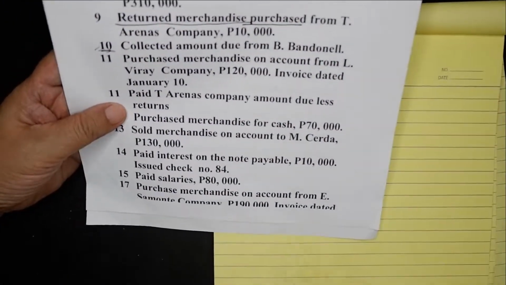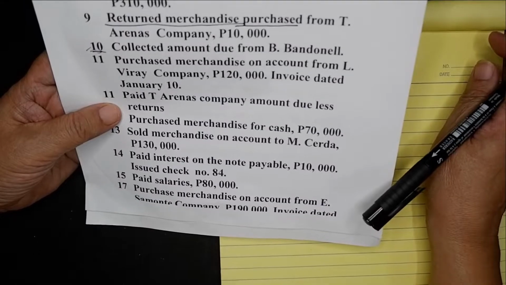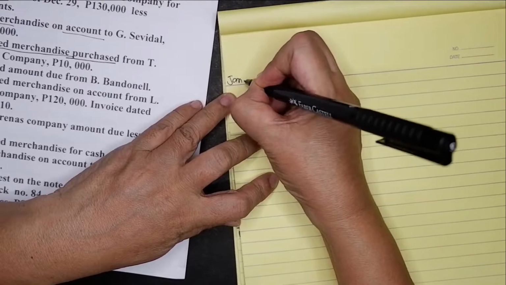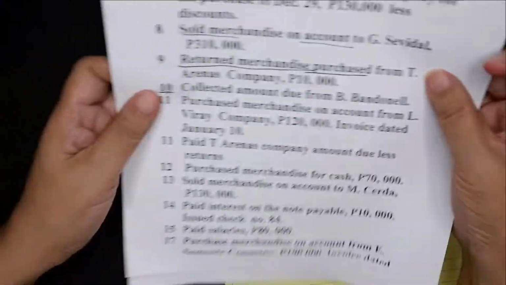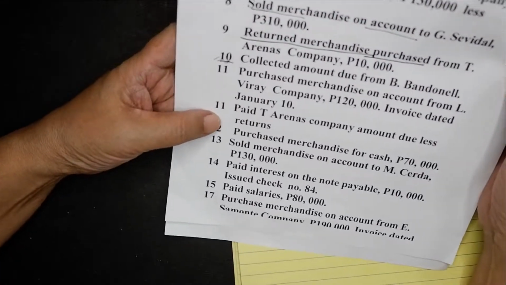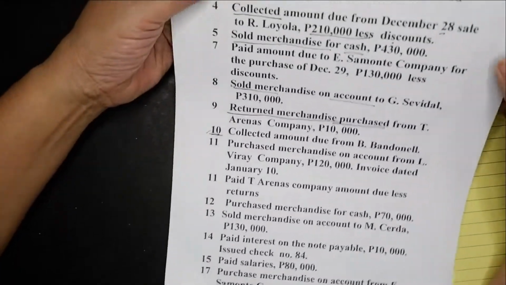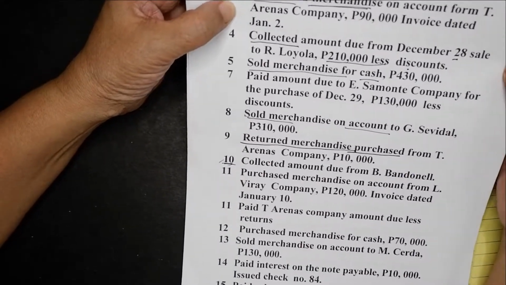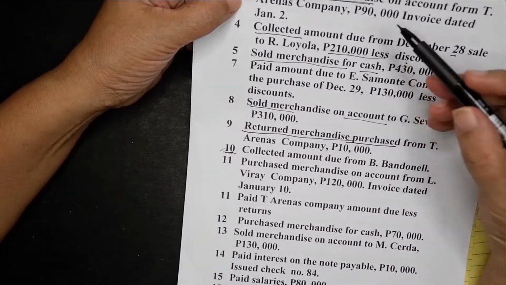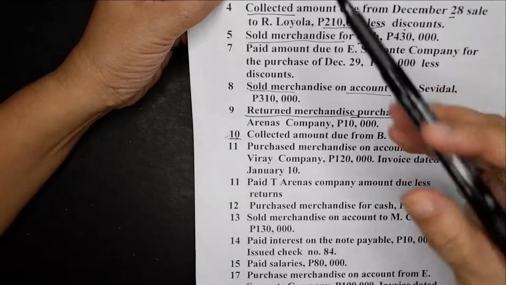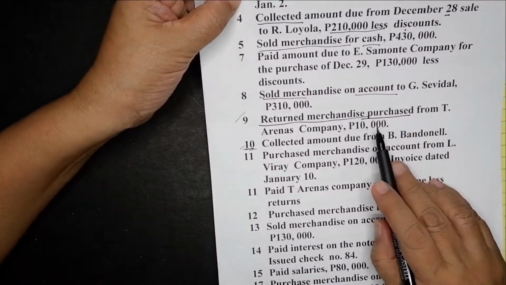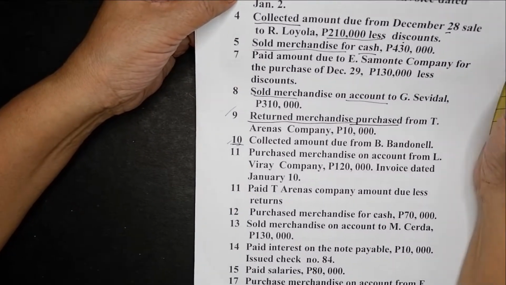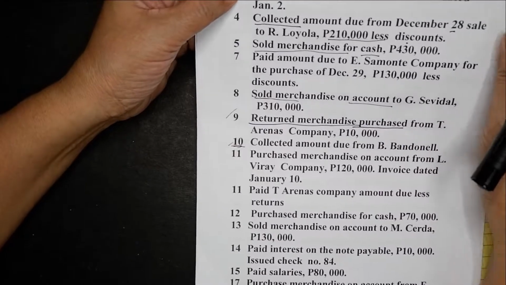Another January 11, paid T. Arenas Company amount due, less returns. So, we have January 11 again. This time, we pay our liability. So, we have T Arenas. It is January 3 transaction. Purchase 90,000 and then returned merchandise of 10,000. It means that 90,000 minus 10,000, we only owe Arenas 80,000.